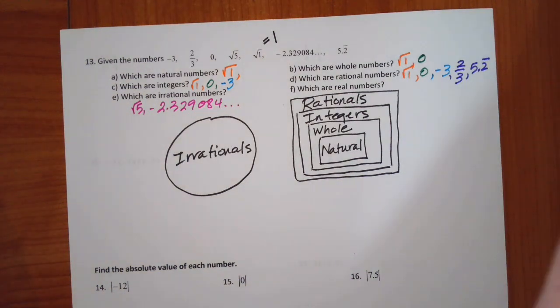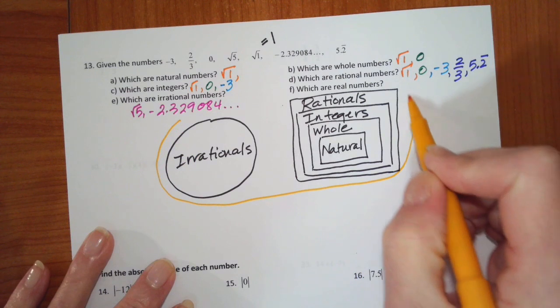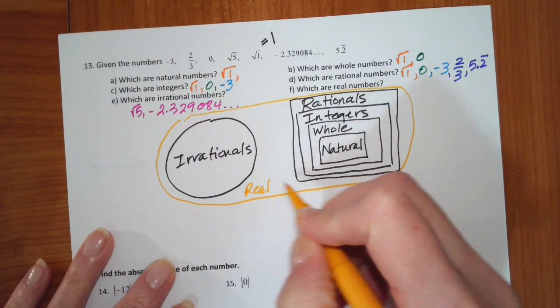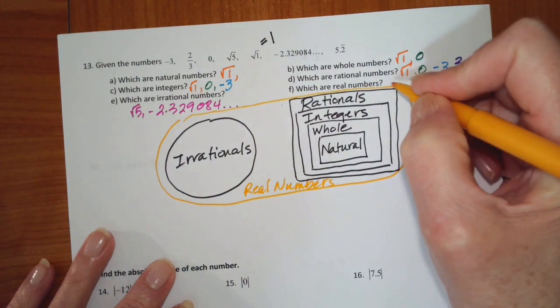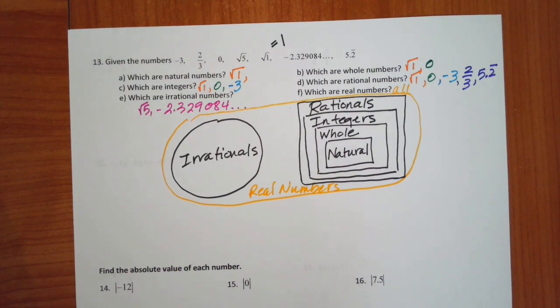But which of these are real numbers? Well, they all are, because the irrationals and the rationals together make up the real numbers. So just for time's sake, I'm going to say all of them are real numbers.